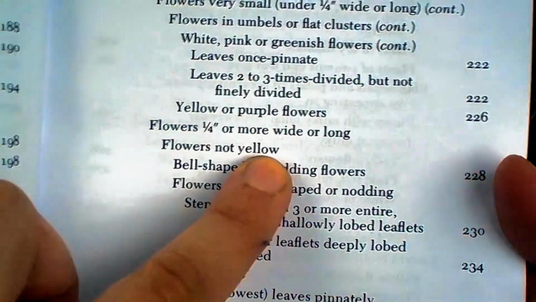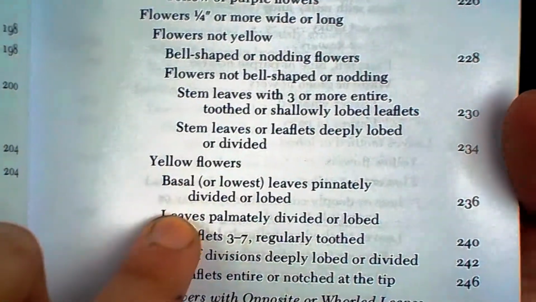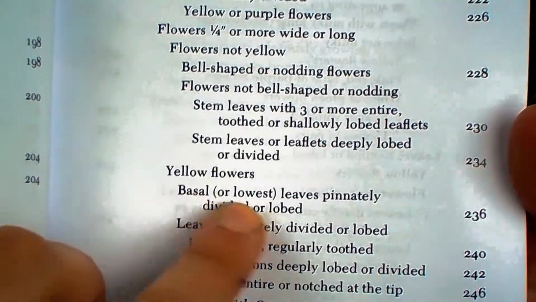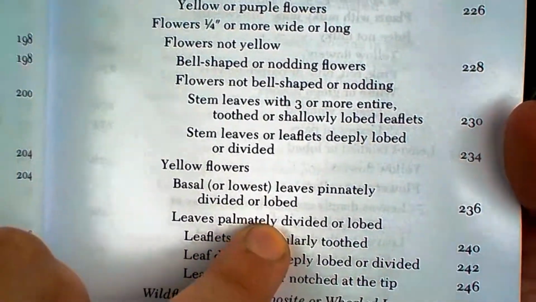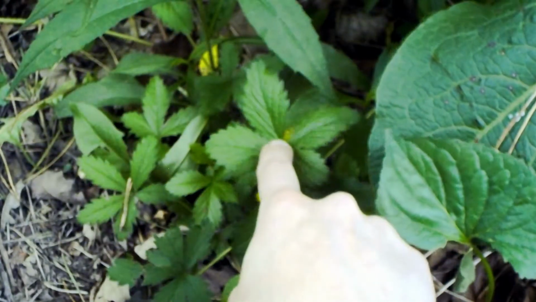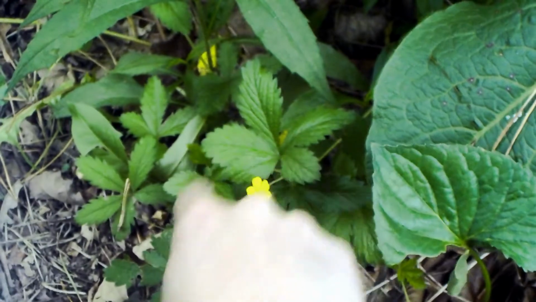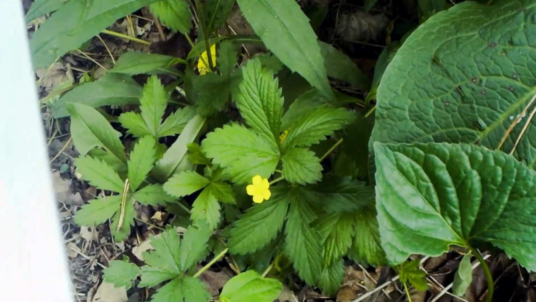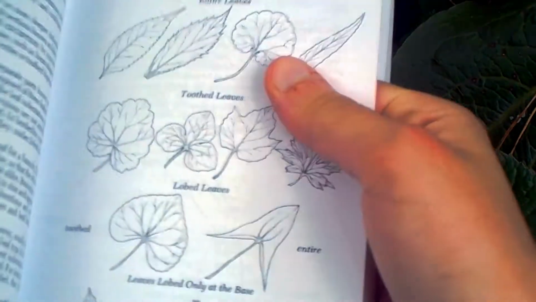So first option is flowers not yellow. That's not true, so we're going to skip down here to yellow flowers. And basal or lowest leaves pinnately divided or lobed, or leaves palmately divided or lobed. So these leaves, since all of the leaflets on this one divided leaf are coming off from a single point, that's palmately divided because it looks like the palm of your hand. Pinnately divided leaves look like this leaf here.